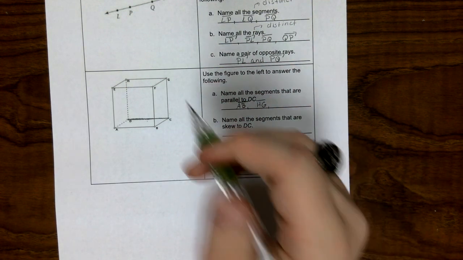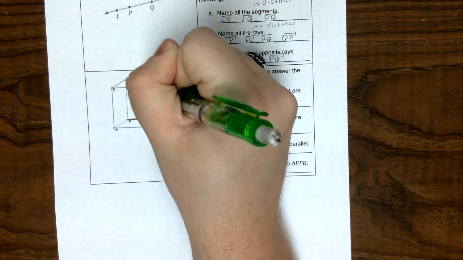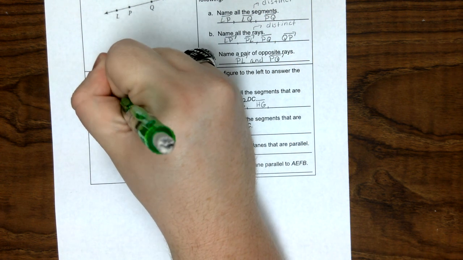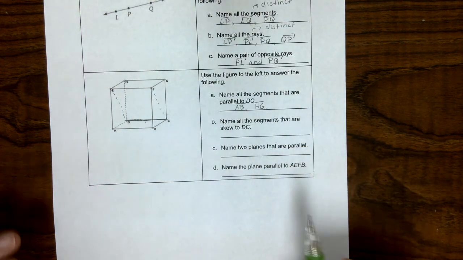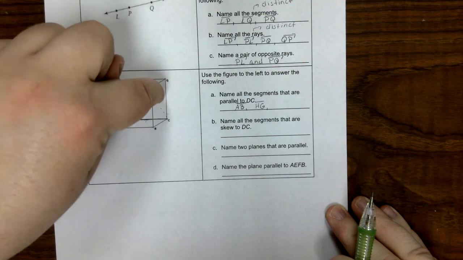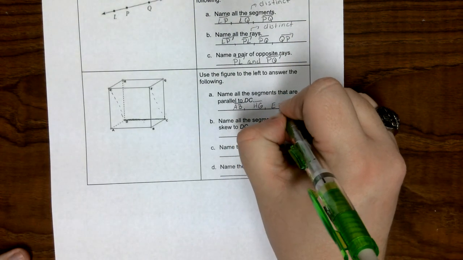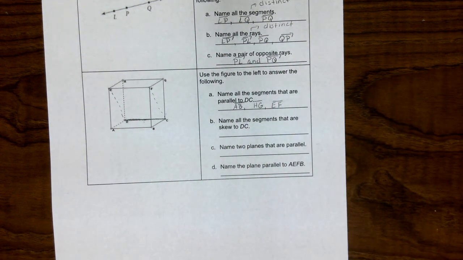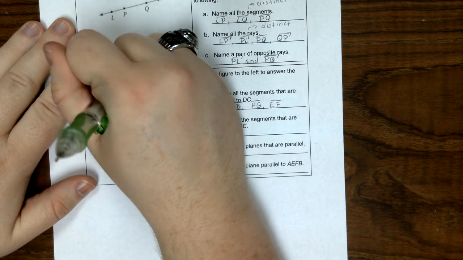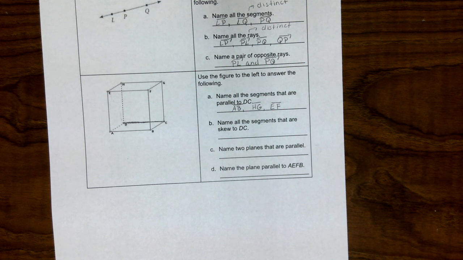And it comes from the fact that we can have a diagonal plane. So from DC, I could come up here and make the diagonal plane CDEF, okay? That would mean that EF is also parallel to that segment, okay? Let me erase that because I don't want that there. Sometimes you'll have to do that. You'll have to use those diagonal planes.